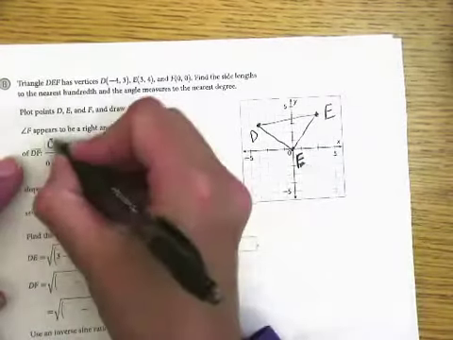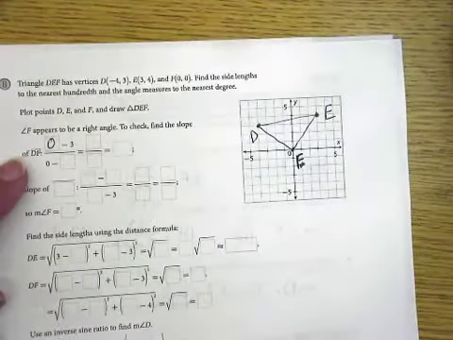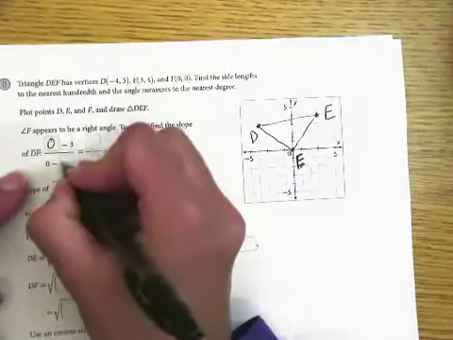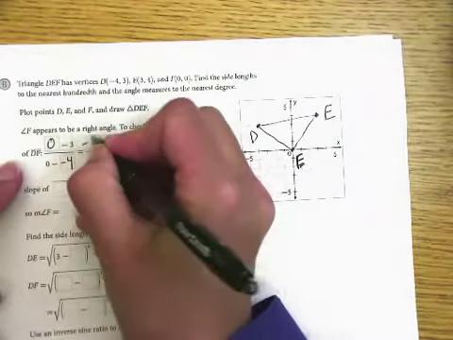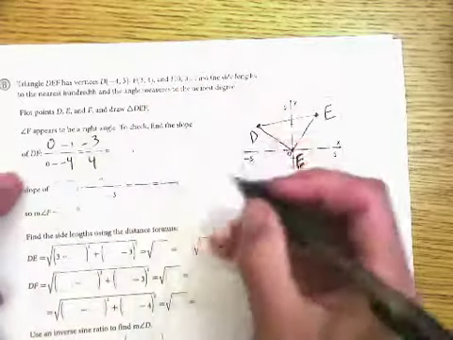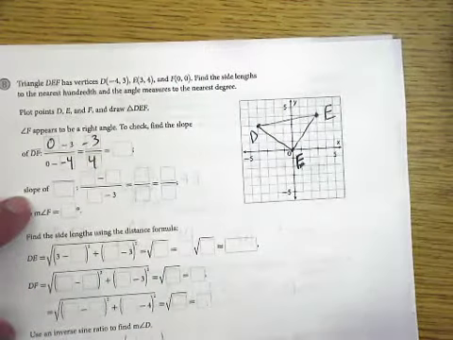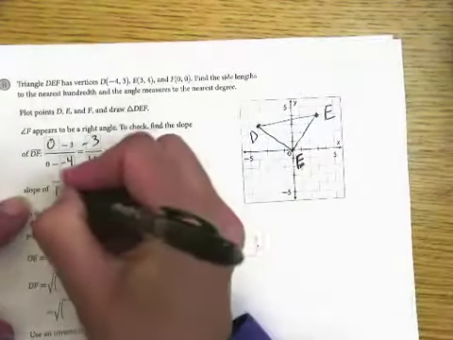The slope of DF would be 0 minus 3 over 0 minus -4. So that's -3 over +4.